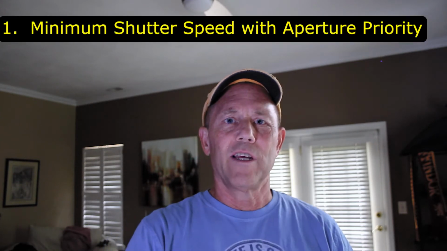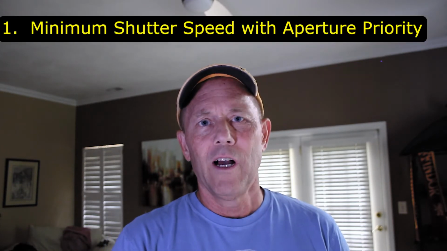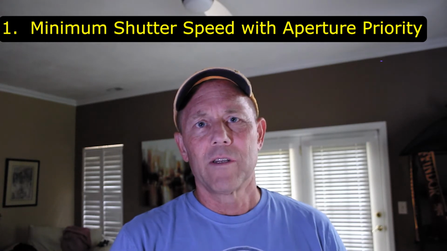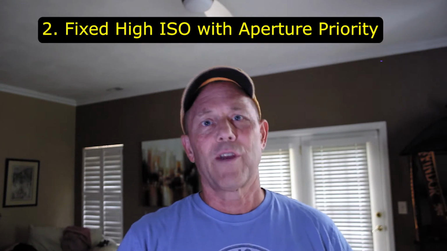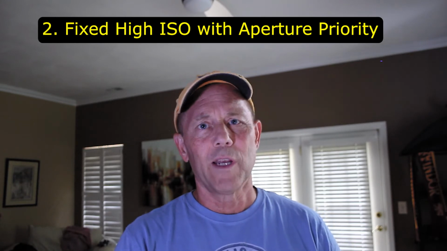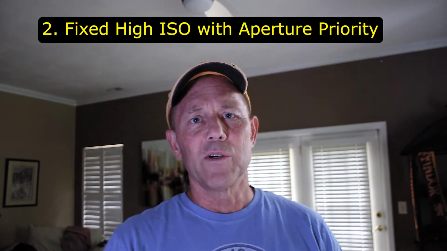The first method is setting a minimum shutter speed on the menu on the back of your camera. I set that to 1/1000, and then I let everything else be automatic. The second method is if your camera does not support that setting of a minimum shutter speed, then I go for a fixed ISO, a high fixed ISO. I start at a high ISO, and we'll talk about that shortly.